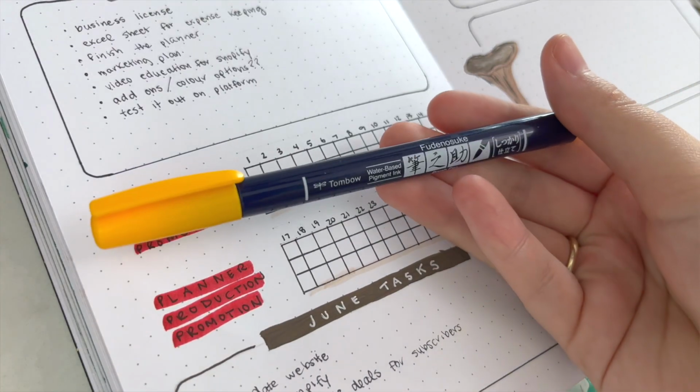Now, those 3 things are gonna get filled out, and I'm doing a little cheat here because I don't want to use my gouache in this section. I want to use a yellow Tombow Fudenosuke pen instead to make things a little bit easier for me and add a yellow color to match our theme.